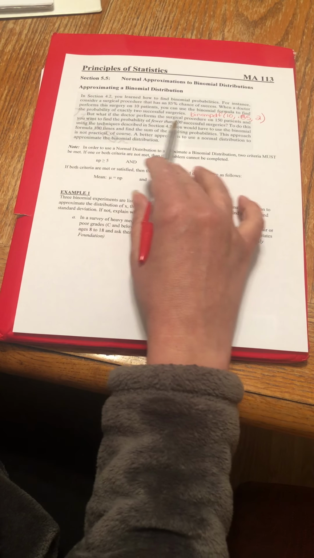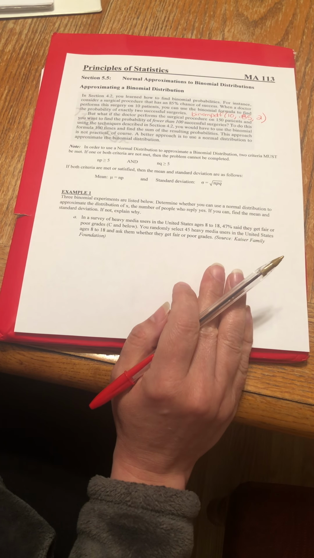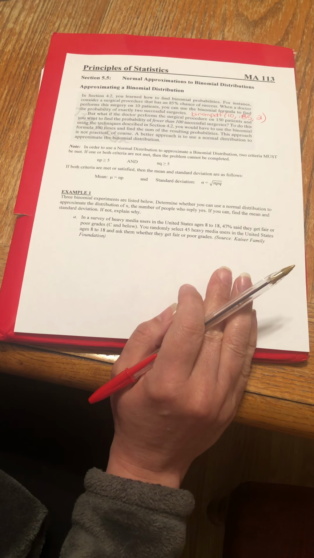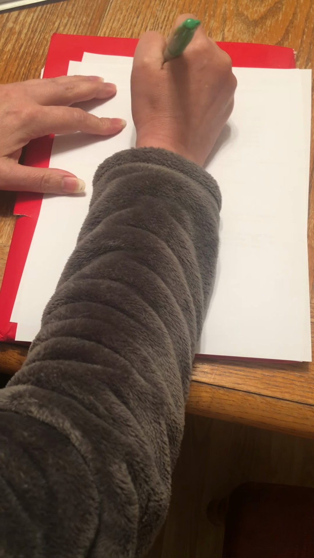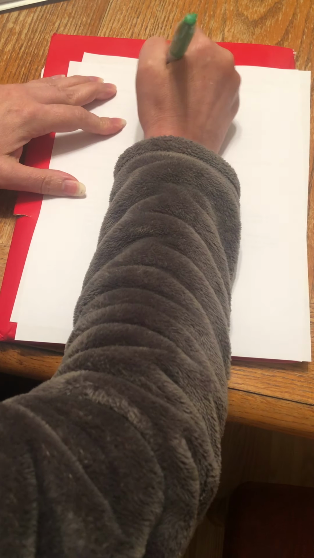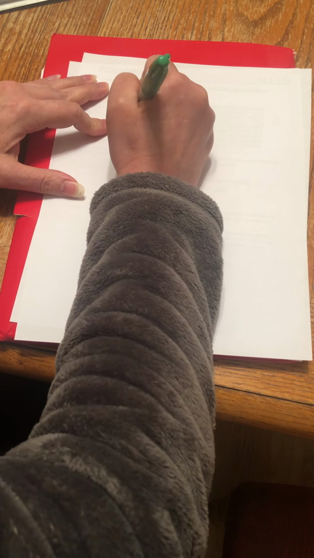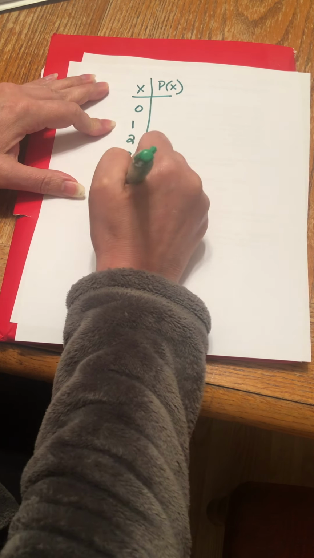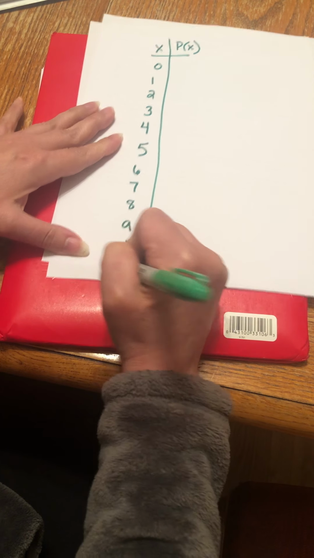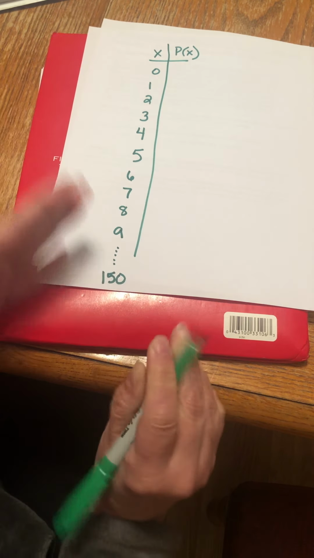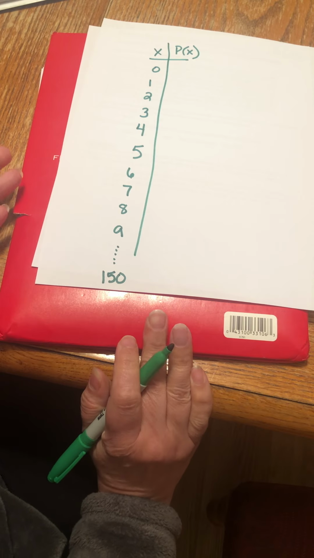But what if the doctor performs the surgical procedure on 150 patients? Oh my goodness. What would that look like? That would look like X, P of X, 0, 1, 2, 3, 4, 5, 6, 7, 8, 9, all the way up to 150. Do you ever really want to fill in a chart that big?